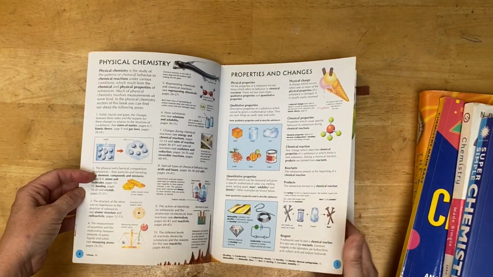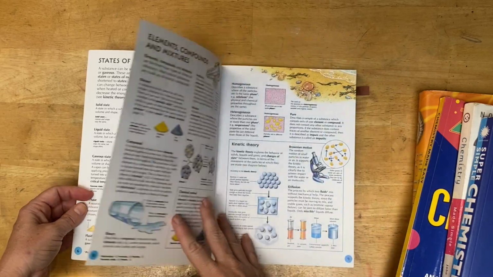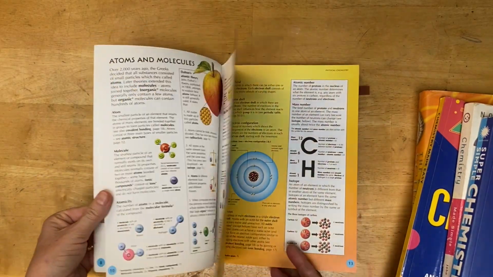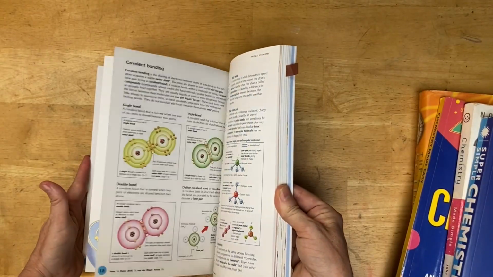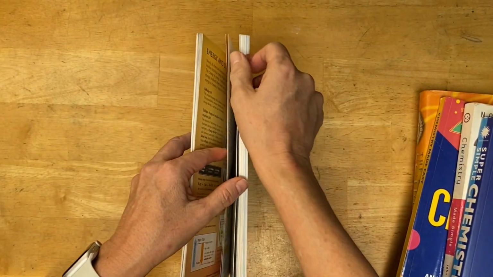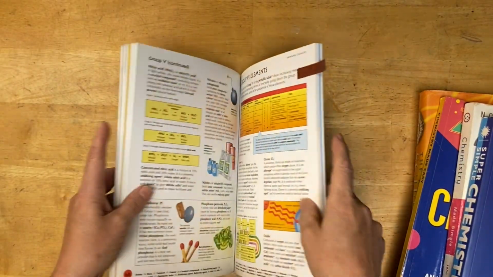But this goes over the basic chemical concepts for inorganic chemistry, which is nice to have. It also goes over the periodic table in the back.